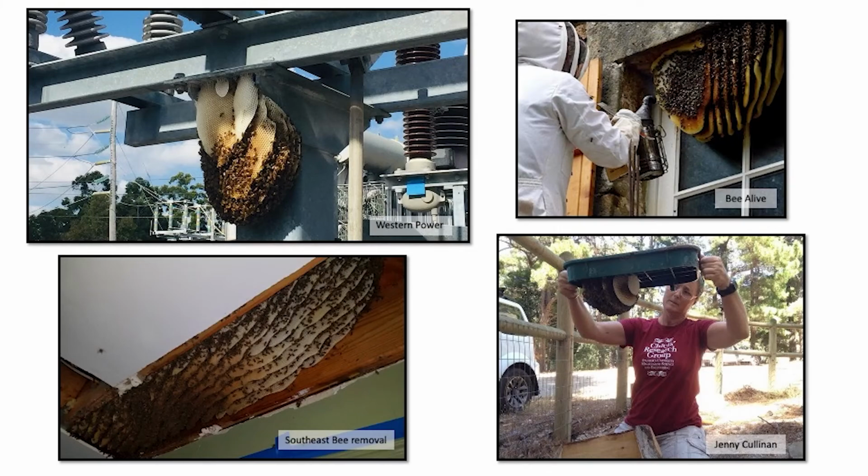But the challenges arise when honeybees nest in or on human infrastructure, which is one of the reasons why we are developing the SOP.